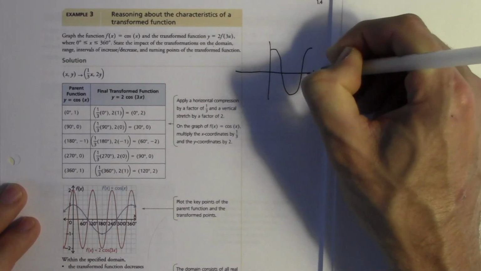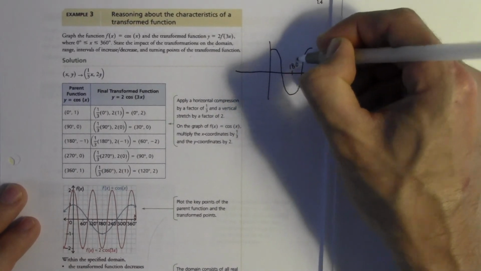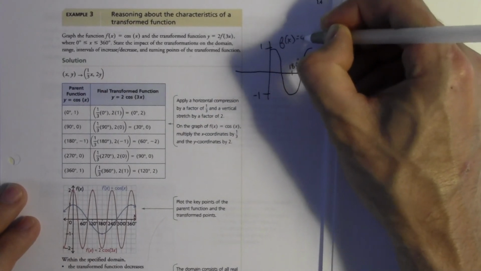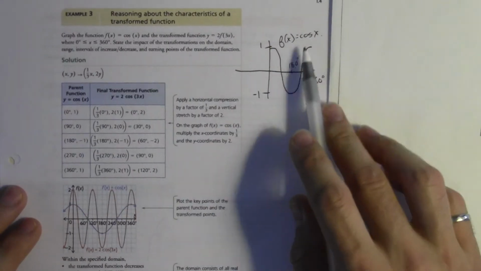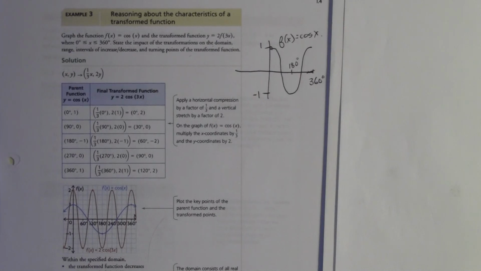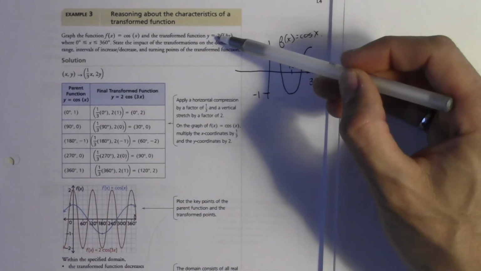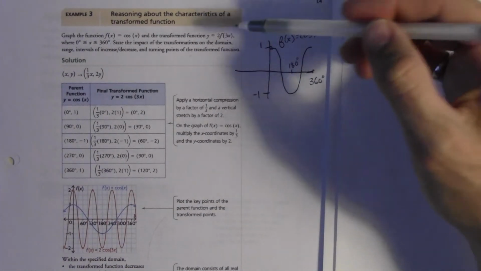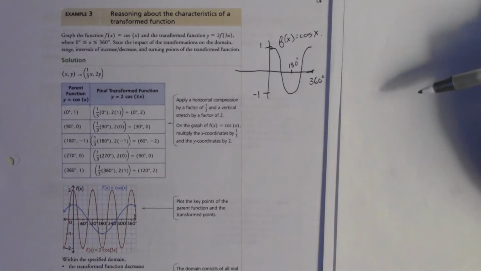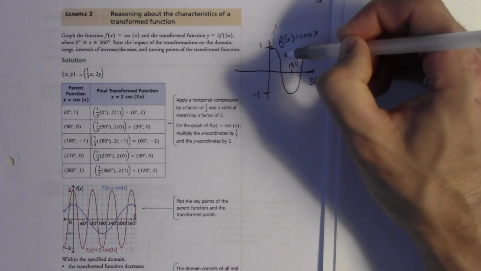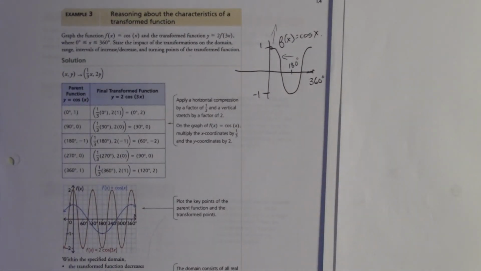We used it enough in grade 11. Okay, the only difference between this graph and the sine graph is we start at the top as opposed to in the middle for the sine graph. Okay, and now it's saying the transformed function y equals 2f of 3x. So there's a vertical stretch of 2 and there's a horizontal compression of 1/3. So this graph is going to move up and in. All right, so that's what we see here happening in red.